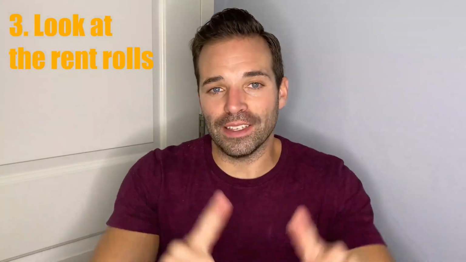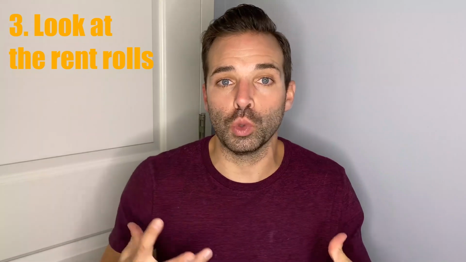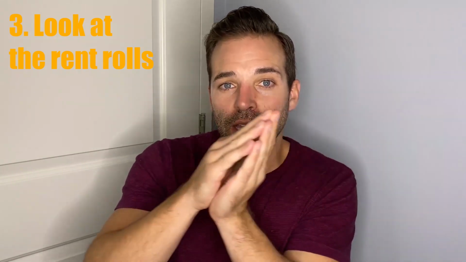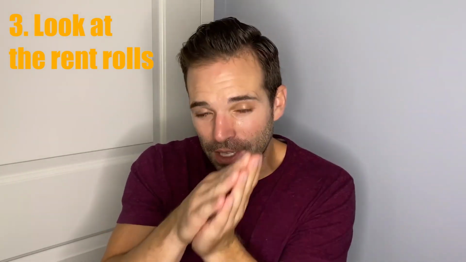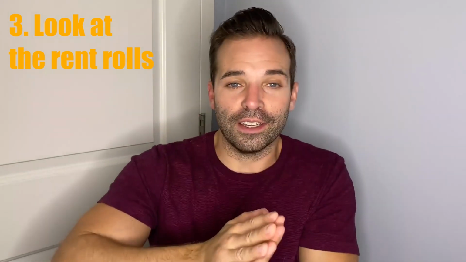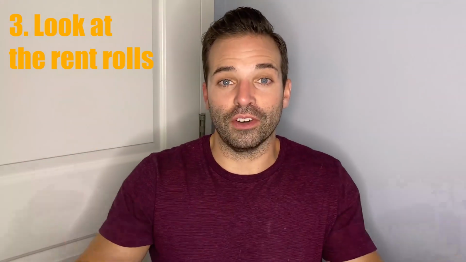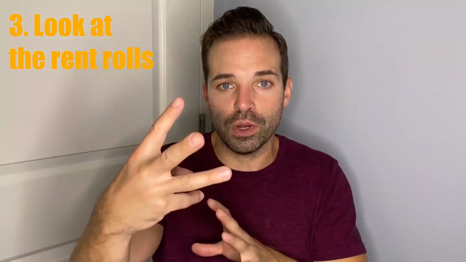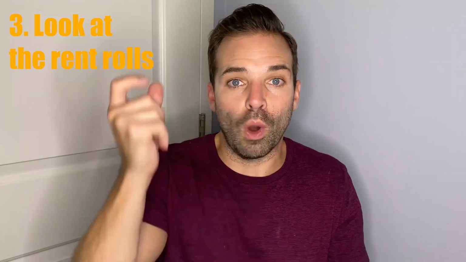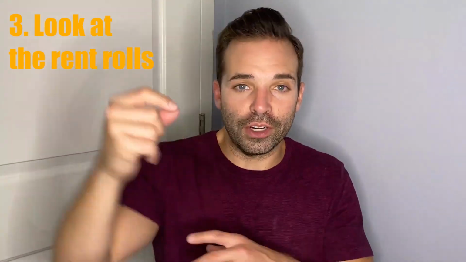So step 3 in the whole process is to look at the properties that you want in the location that you want to be in, and look at the rent rolls. That is the next step. So for instance, say that's what your all-in is going to be with mortgage interest, property taxes, and insurance, and that's your monthly nut, $2,500. Now say you find a 3-unit building in the area you want to be, and the rent roll is, say, $1,200 each unit, so that's $3,600 a month.